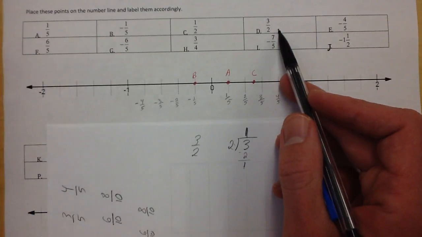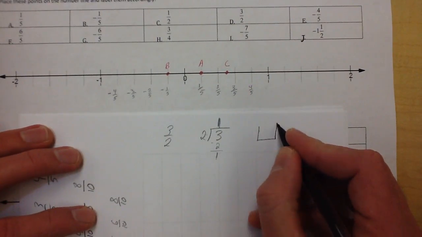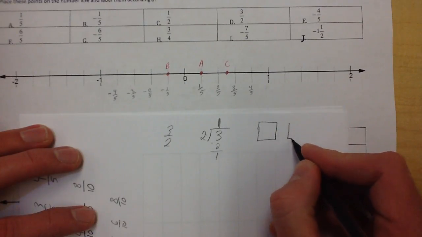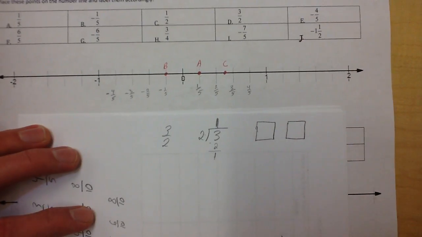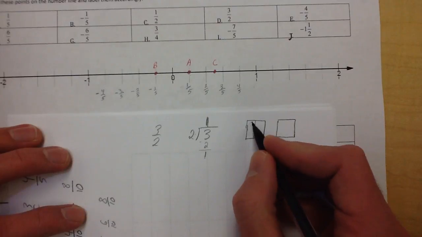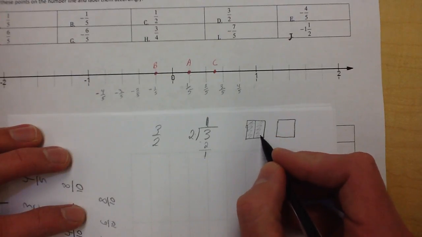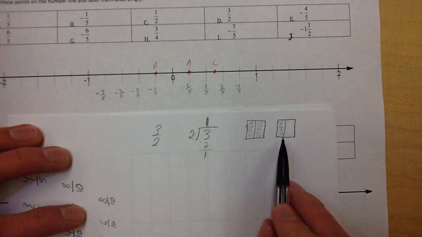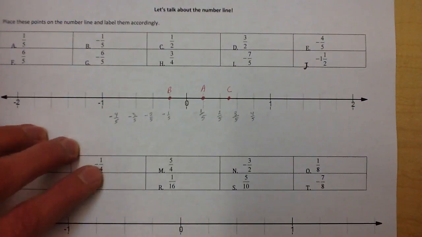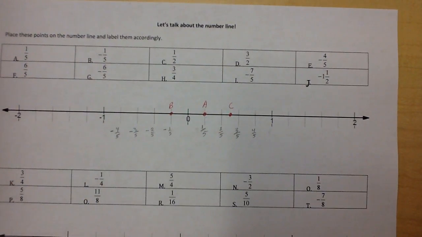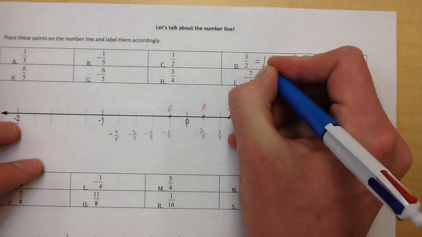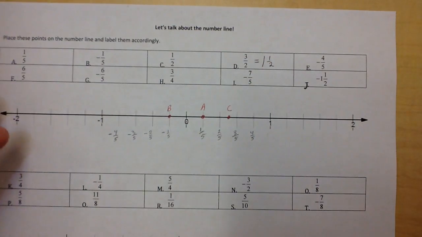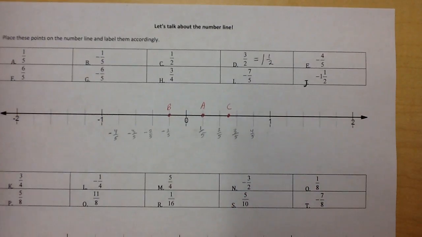3/2 is 1 1/2. If I have a box and another box, and I have 3 halves of them full, then I have half full, the other half full, and another half full. I have filled up 1.5 boxes. So this, right up here, is equivalent to 1.5. So I need to put a dot at 1.5.